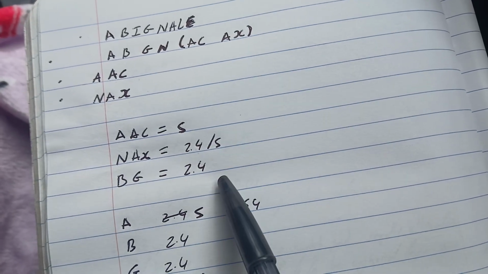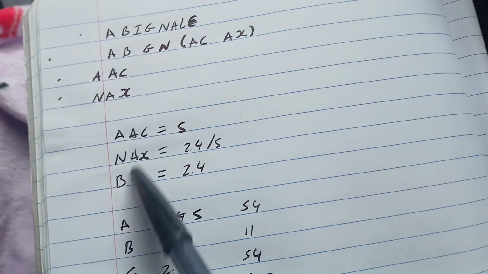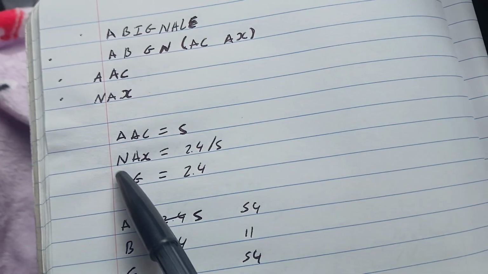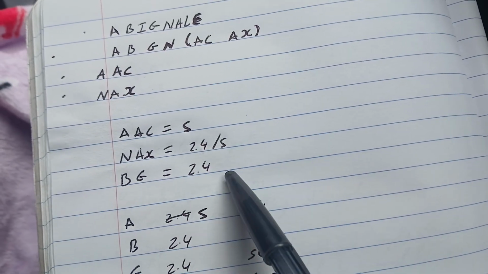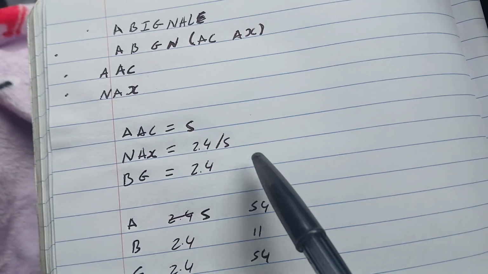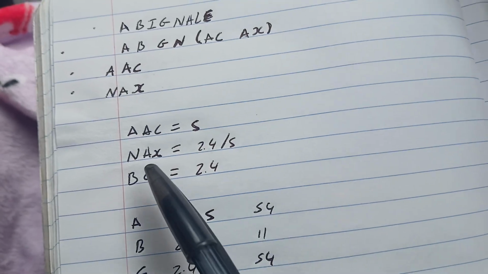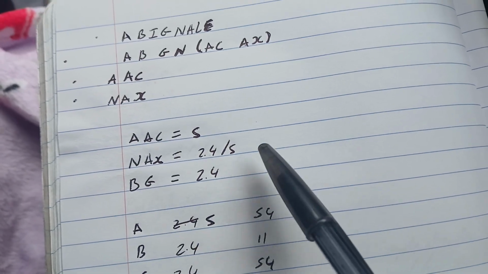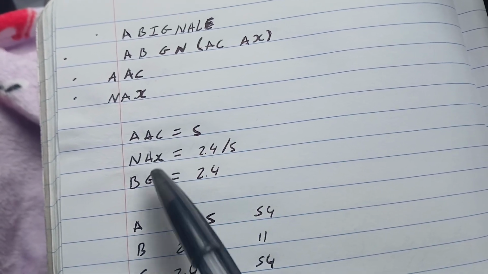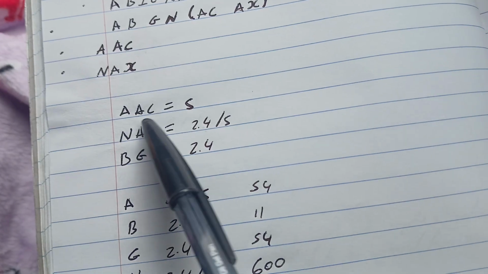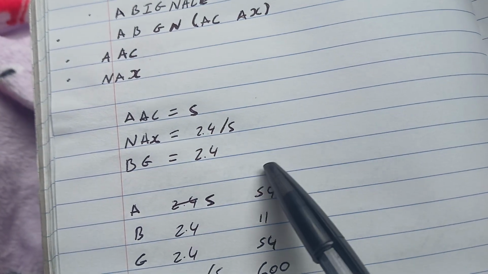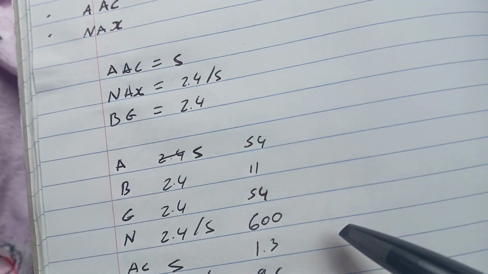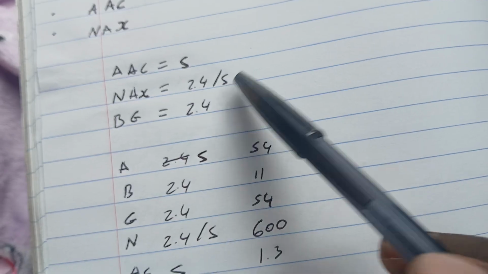BG is 2.4. So A is 5, B is 2.4, G is 2.4, N is 2.4 and 5, AC is 5, and AX is 2.4 and 5.